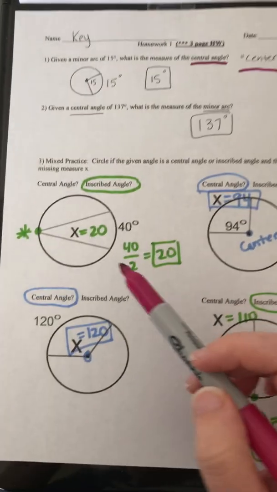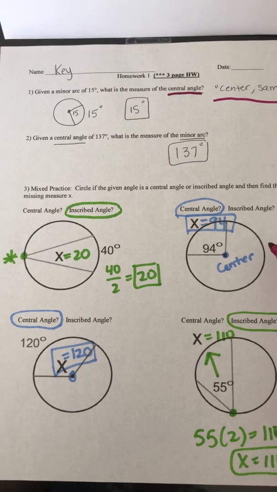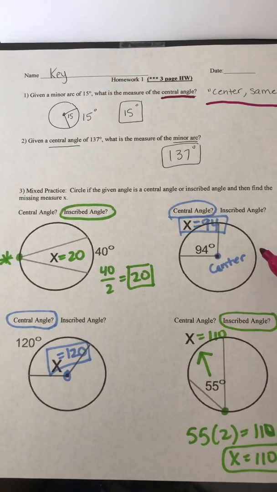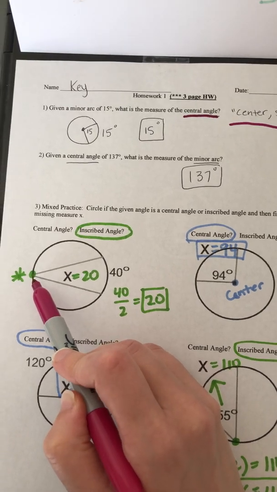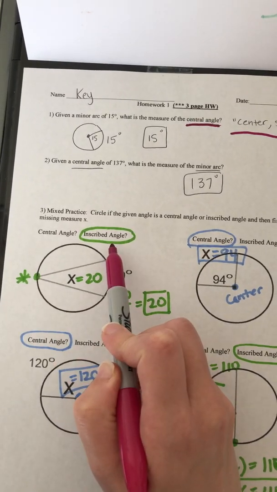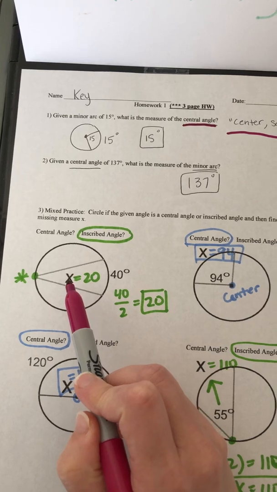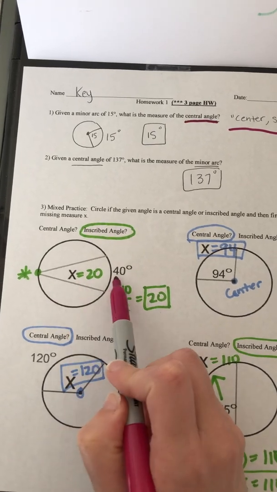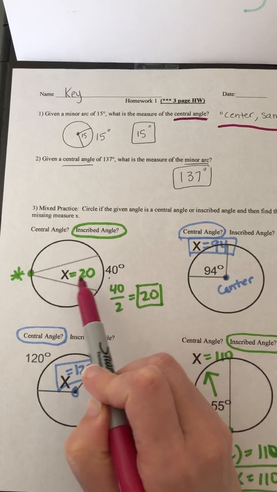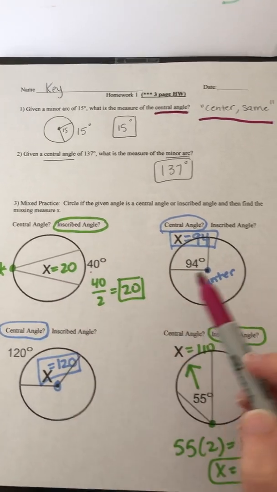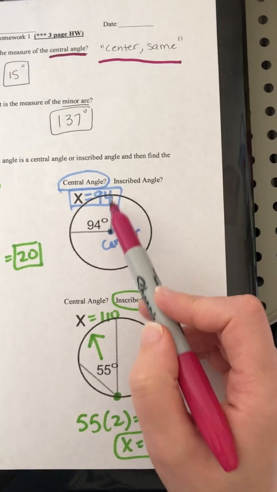137 degrees. Now in each of these questions, you're supposed to identify what type of angle there is. This angle is all based on hitting the edge of the circle. That's an inscribed angle. You take the skinny angle and you double it to get the arc, or because this time we have 40, you go backwards, divide it by 2 to get the angle. Center, same, 94, 94.